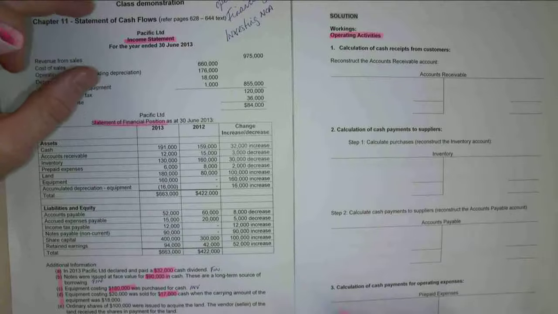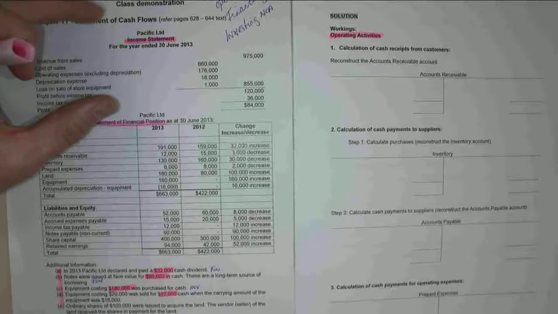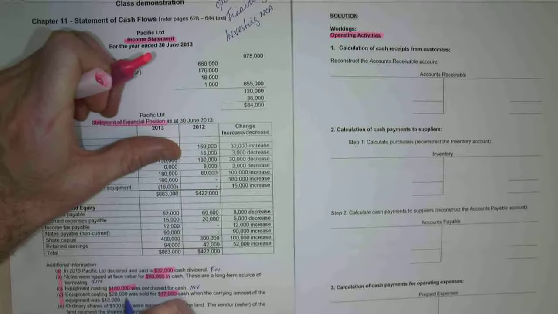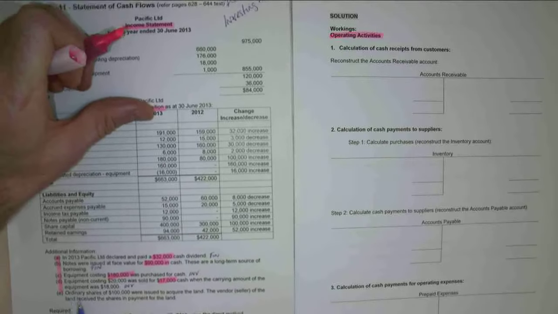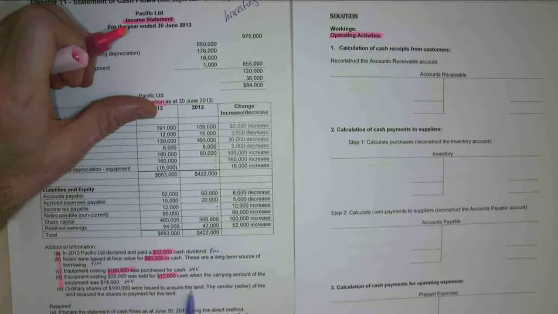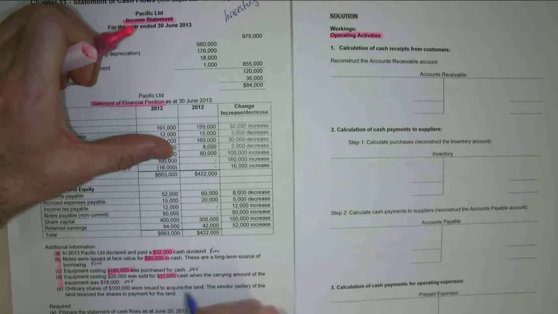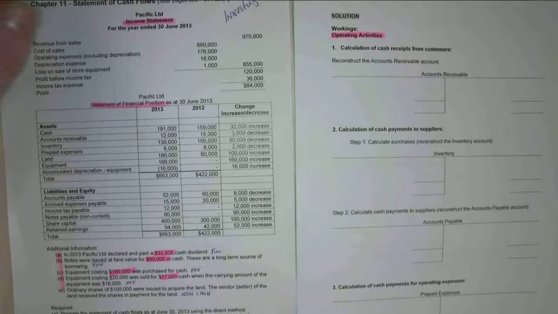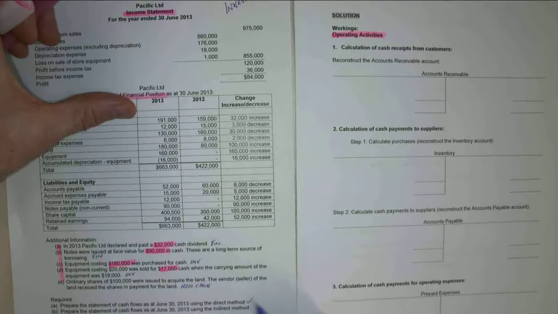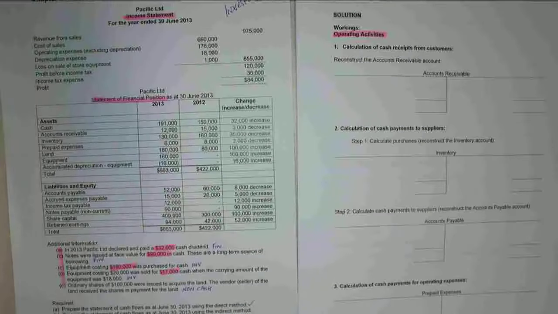Now I'll go through the process of rebuilding it in the accounts, but usually the additional information has given me some answers. I'm just going to put another investing there for D. And my last piece of information is ordinary shares of $100,000 were issued to acquire land. The vendor or the seller of the land received the shares as payment for the land. Now this is a non-cash item. No cash changed hands. Shares were issued and land was acquired. Now what we want to do is prepare a cash flow statement using the direct method. So let's get started on the direct method.